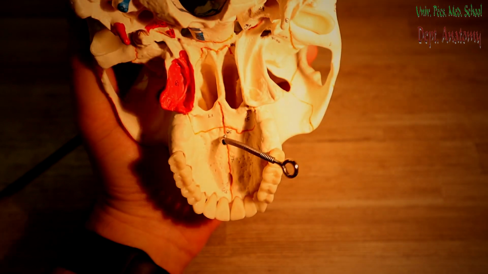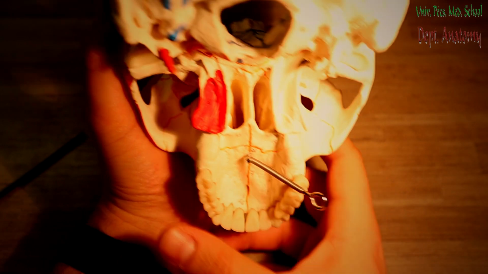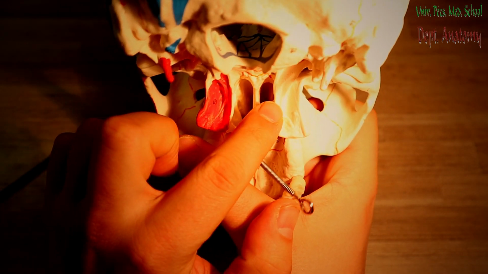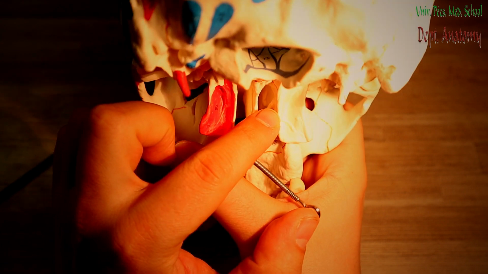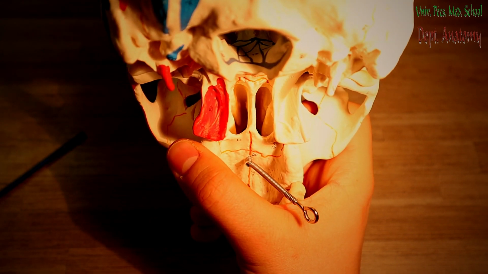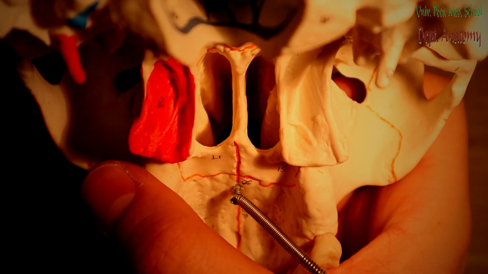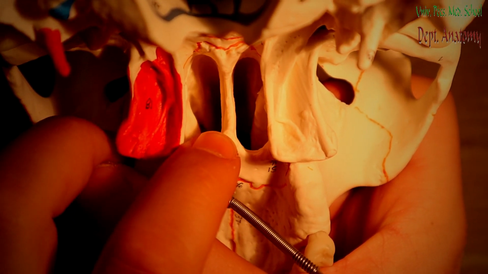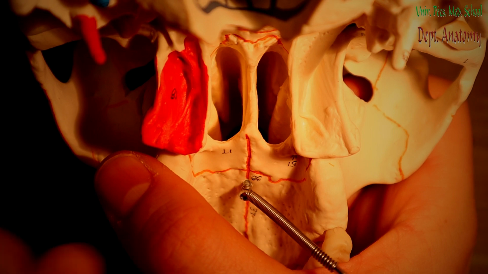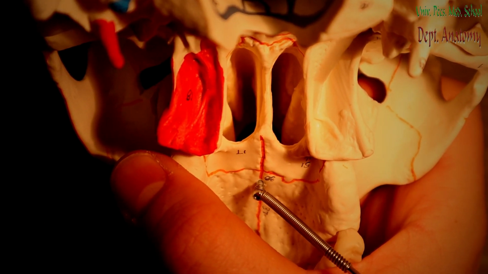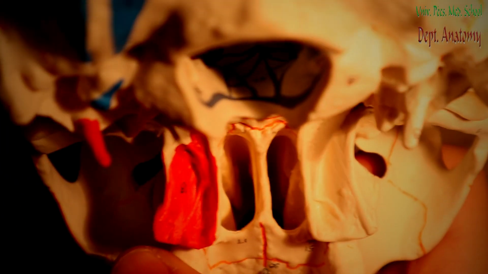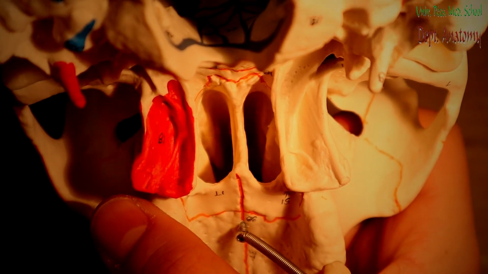So I just turn the skull, and now you can see here the choanas, because we have a left and a right choana. So the choana here is the connection between the nasal cavity and the epipharynx, and you have to know the borders of the choana.